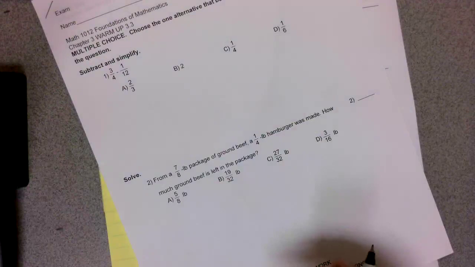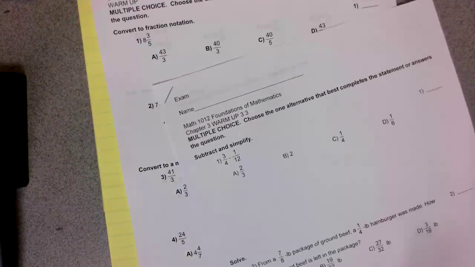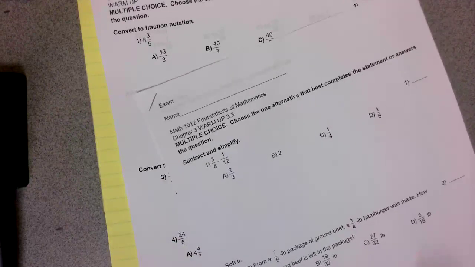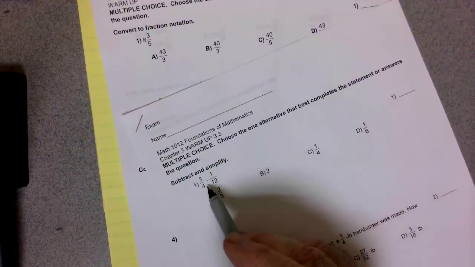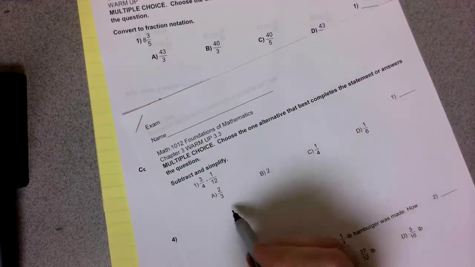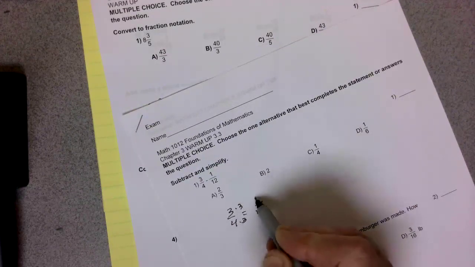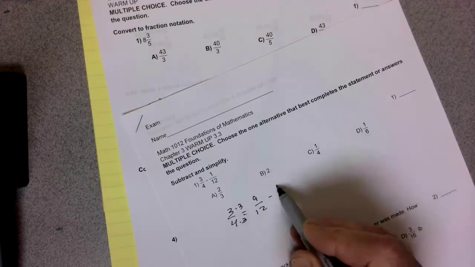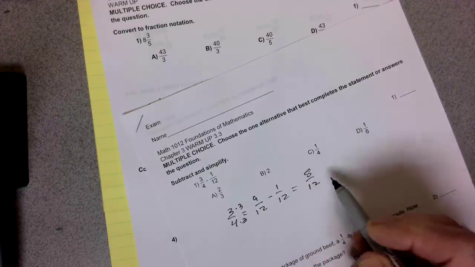Here's a couple of subtraction problems. When we're doing subtraction, we have the same issue with denominators. We must have like denominators. And I think you can tell in this case that it's going to be 12. So I want this to become 12ths, right? And I already have that one in 12ths. So now I get 8/12.